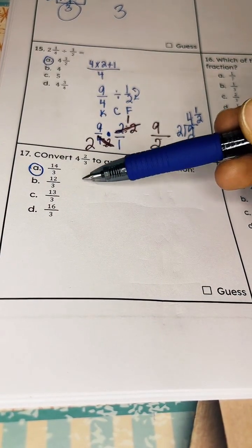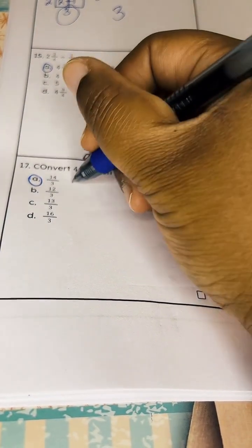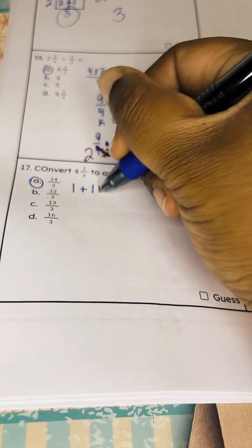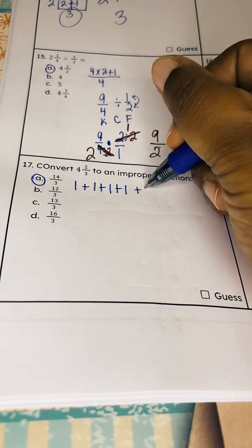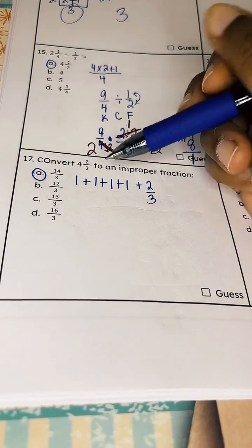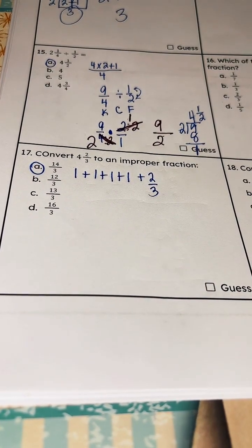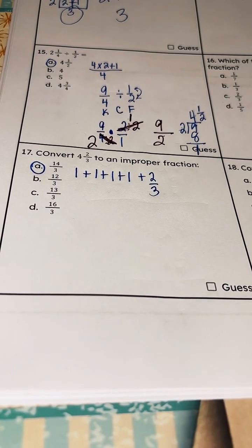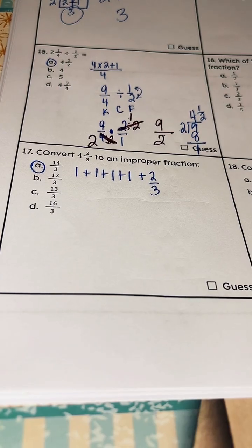I'm going to write this. I'm going to do this step by step, you guys. First, I'm going to write out 1 plus 1 plus 1 plus 1. I have 4 ones plus 2/3. How do I write these ones as fractions? Put it in the chat. How do we write those ones as fractions? One over 1. 3/3. Yes.